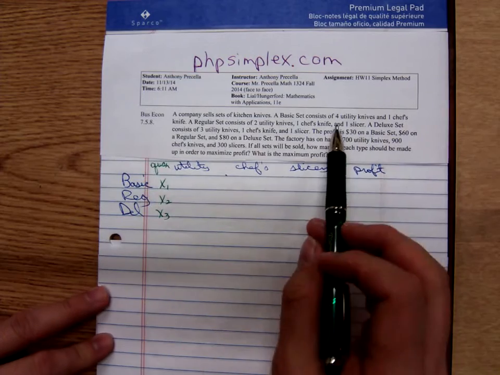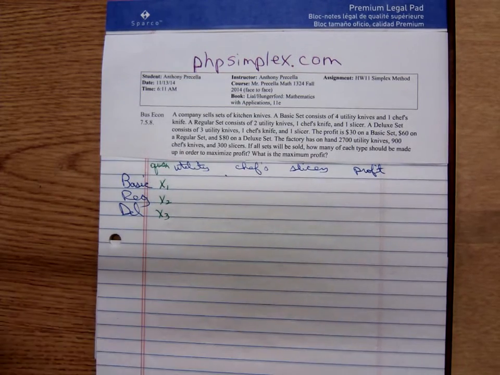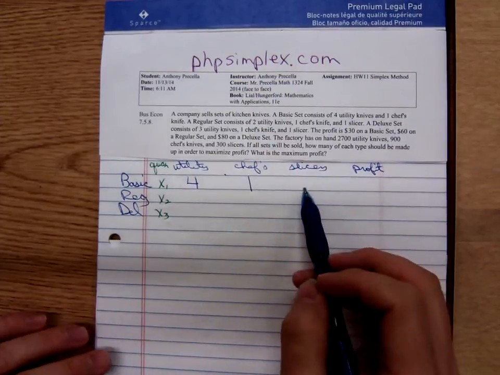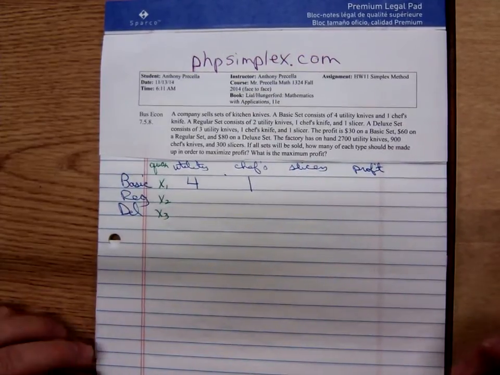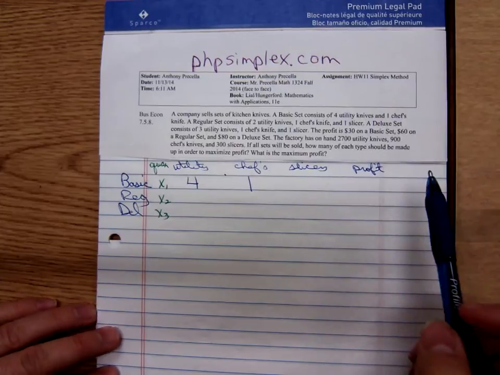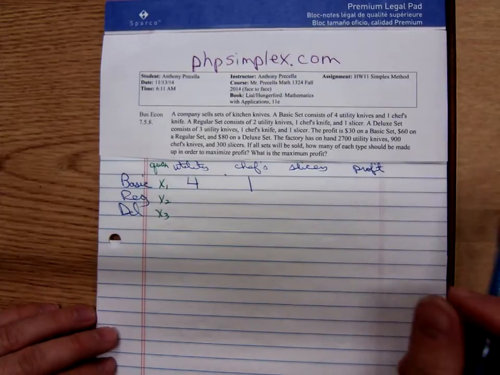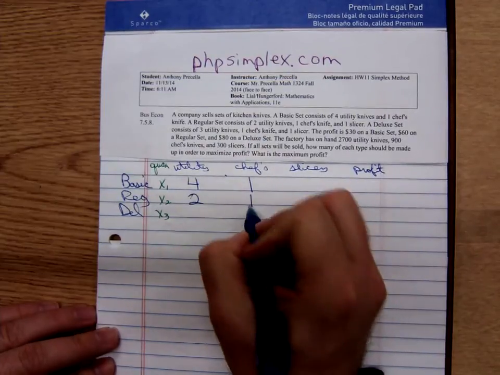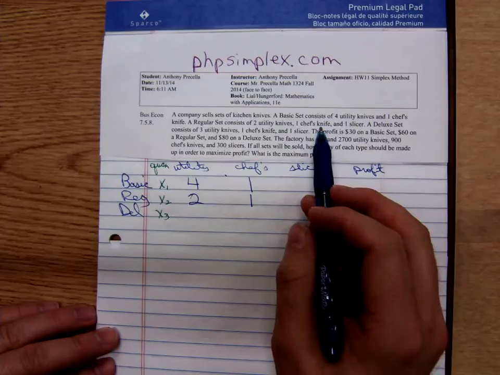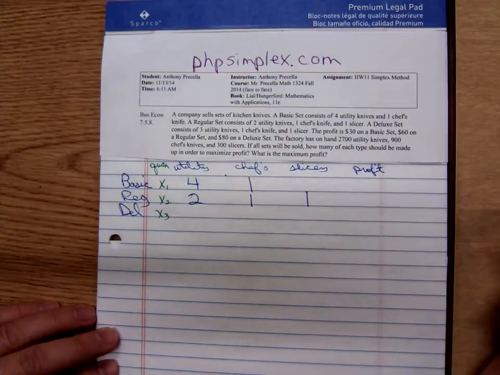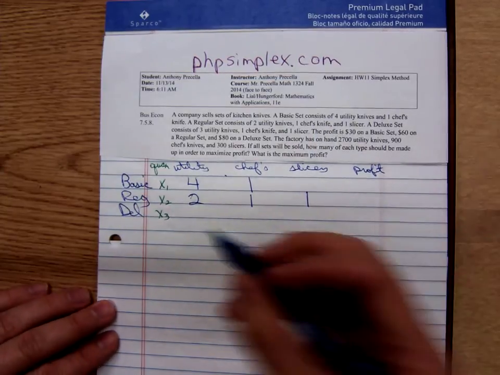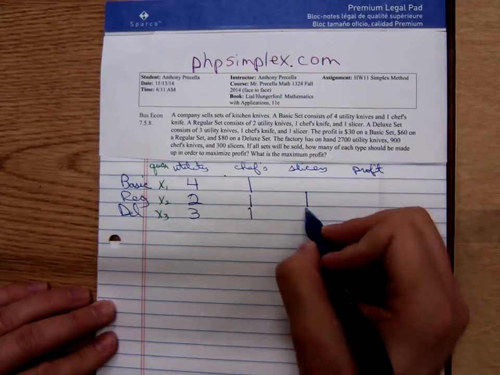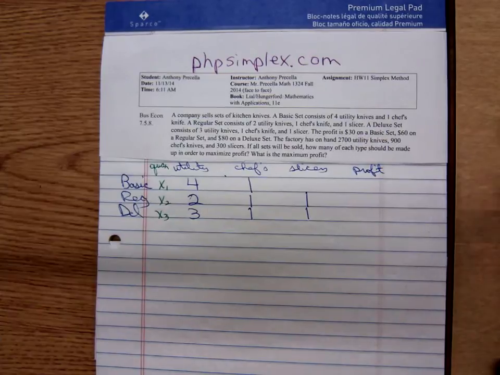And then summarizing, basic sets have 4 utility knives and 1 chef's knife, but no slicers. It's just a basic set. You don't need anything fancy in a basic set, like no fancy slicer, I guess. A regular set, 2 utility knives, 1 chef's knife. The regular set has a slicer. The deluxe set gets 3 utility knives, 1 chef's knife, and 1 slicer. That's not that deluxe, I guess.